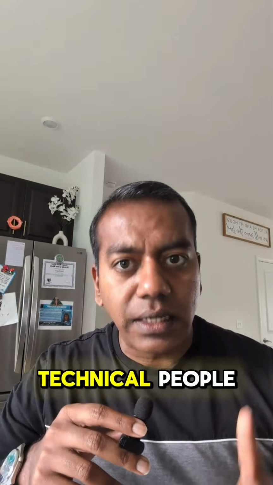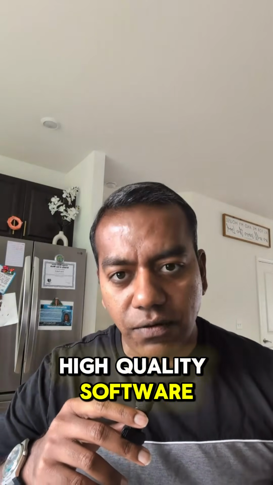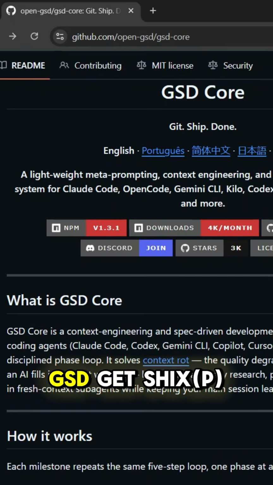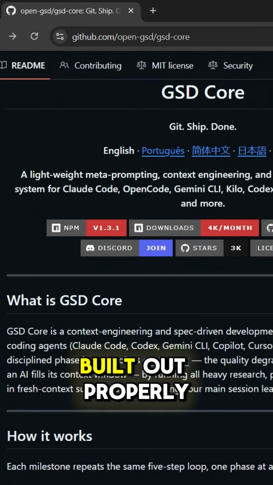This is the What Not How series, teaching you non-technical people the tricks and principles needed to build high quality software like elite engineers. GSD, Get Shit Done, is a project that sits on top of Claude Code. In one sentence, you describe to GSD what you want, and it explains the how to build to Claude Code and gets things built out properly.